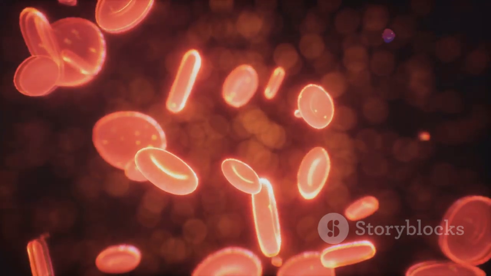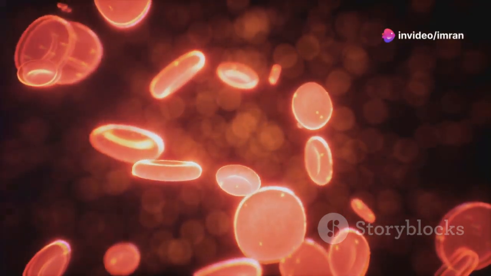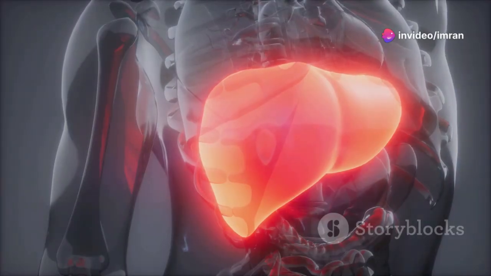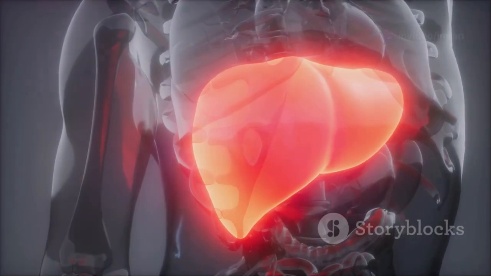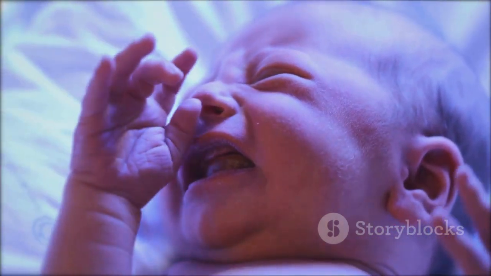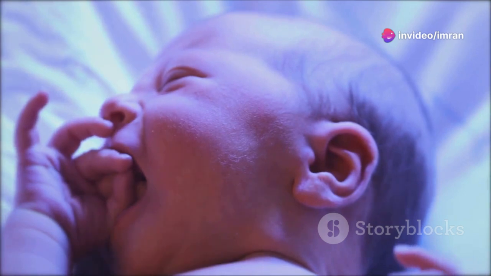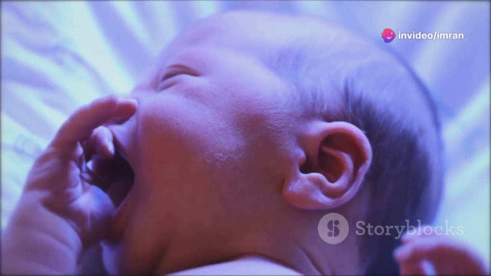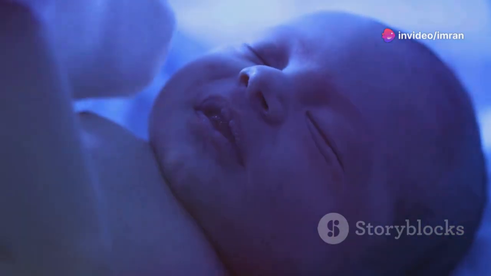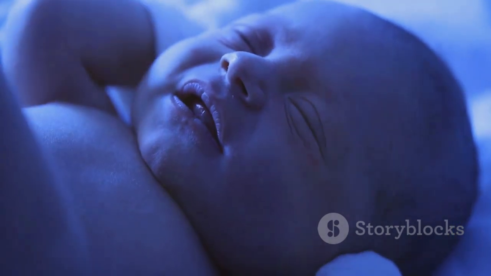Bilirubin is a yellow pigment that is produced during the breakdown of red blood cells, a natural process in the body. Normally, bilirubin is processed by the liver and removed from the body through bile, keeping levels in check. However, in babies with erythroblastosis fetalis, the rapid breakdown of red blood cells can overwhelm the liver's ability to process bilirubin efficiently. This leads to a buildup of bilirubin in the blood, causing jaundice, which requires medical attention to manage.